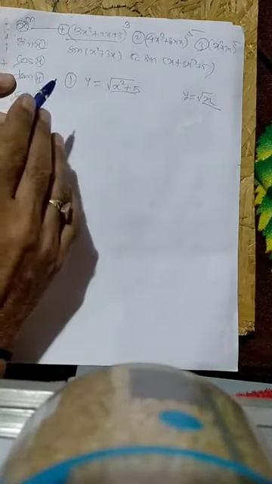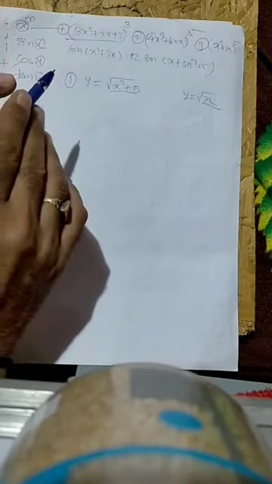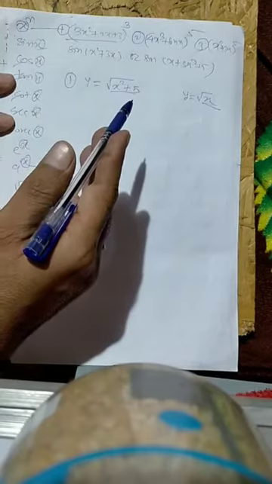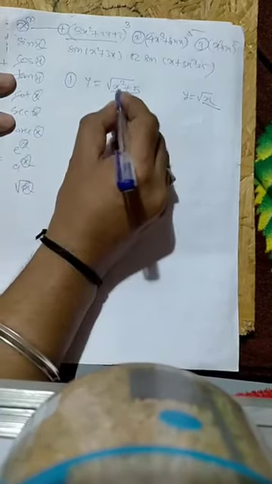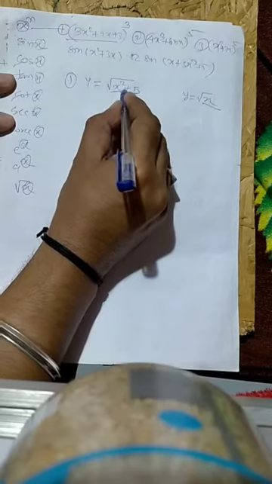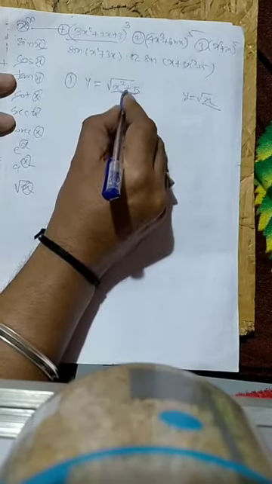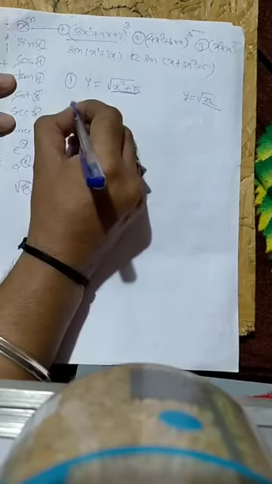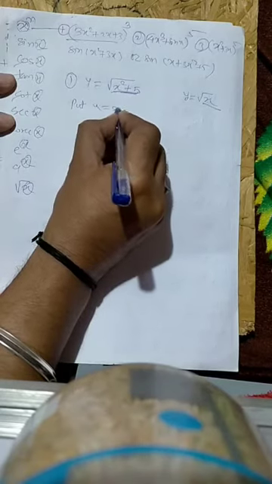To find the derivative of such y, we replace the function which comes in place of x by u. It means this value x square plus 5 is instead of x. So we replace x square plus 5 by u. So we put here u is equals to x square plus 5.